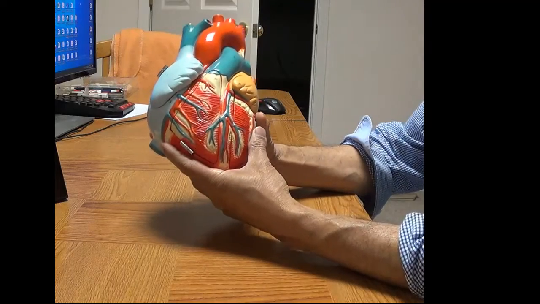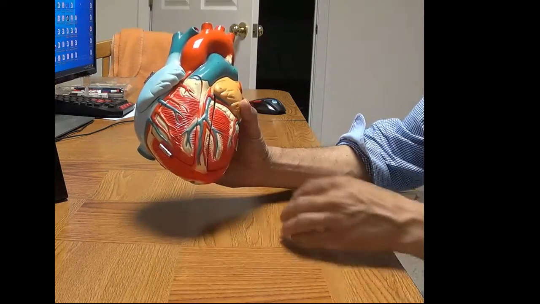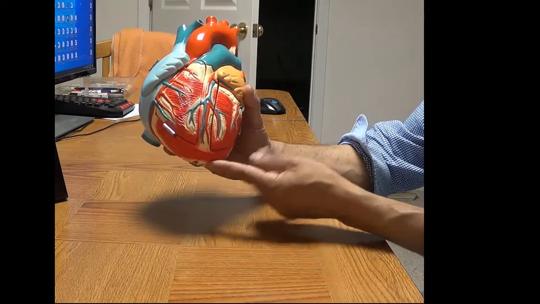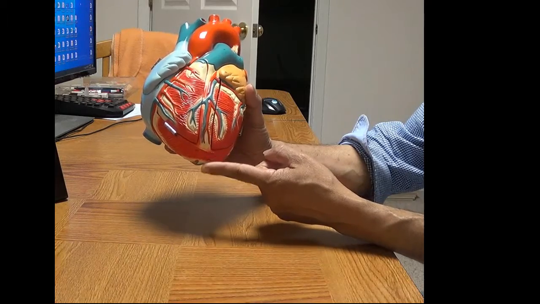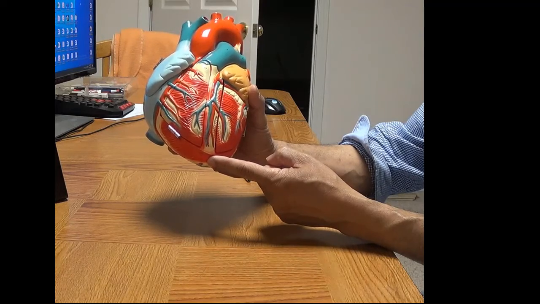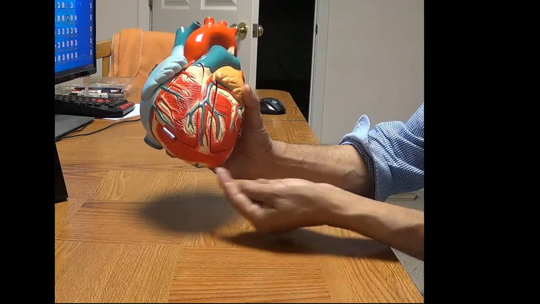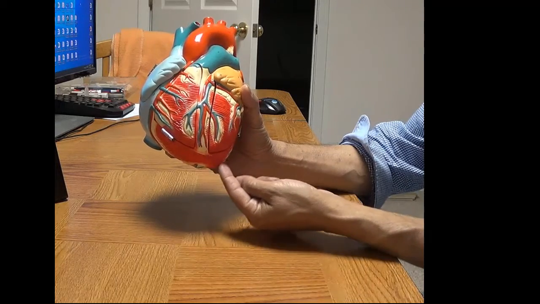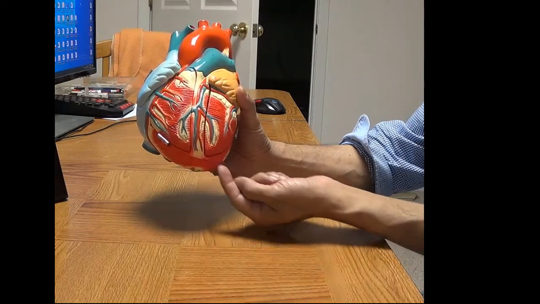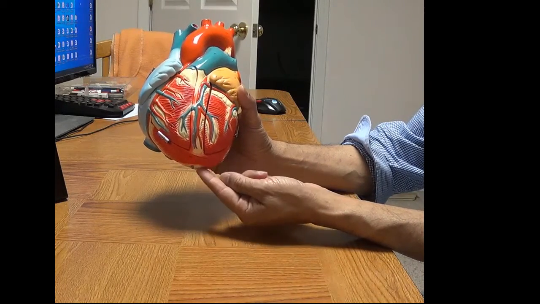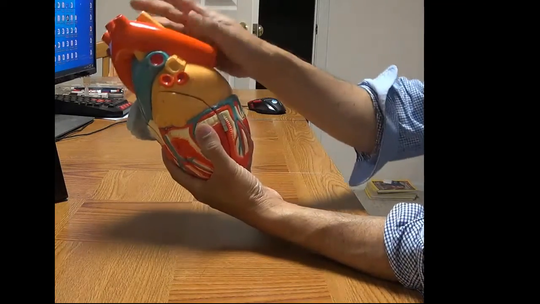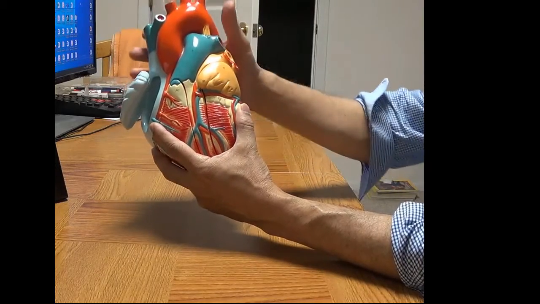As I told you, the heart is a cone-shaped organ. That means it has a pointed end. This lower pointed end is called the apex of the heart, which is located downwards and slightly to the left. So this is the left side of the heart and this is the right side. So it is downwards and slightly to the left, and this is called the apex. And the posterior surface of the heart is called the base.